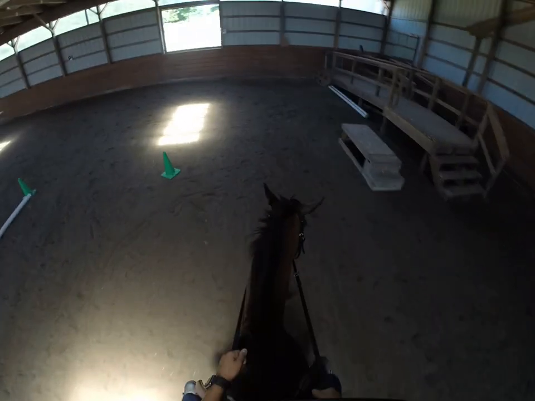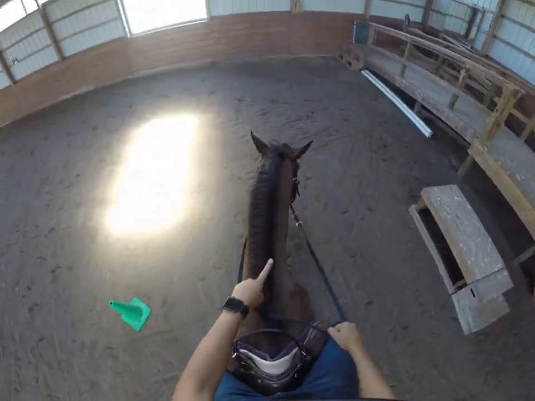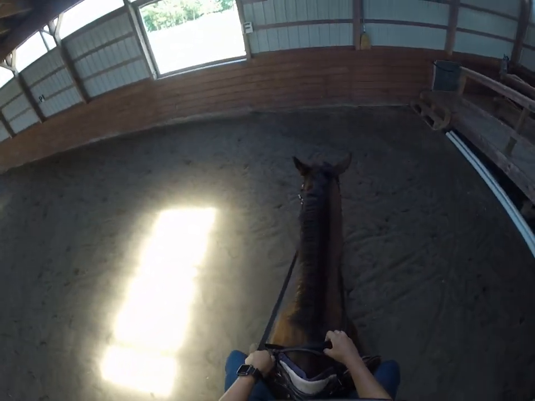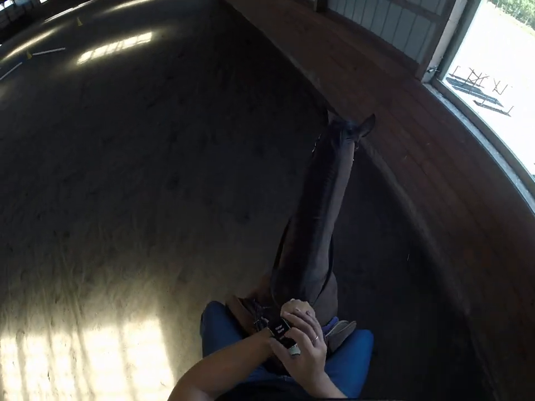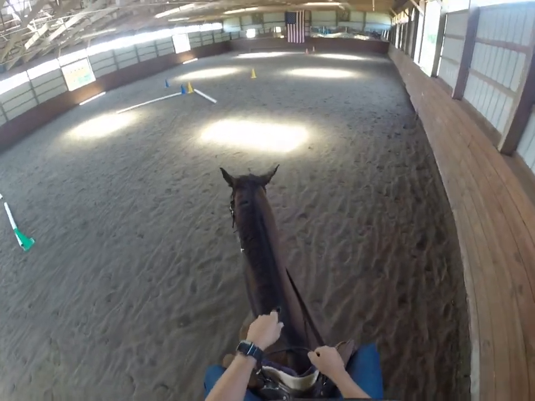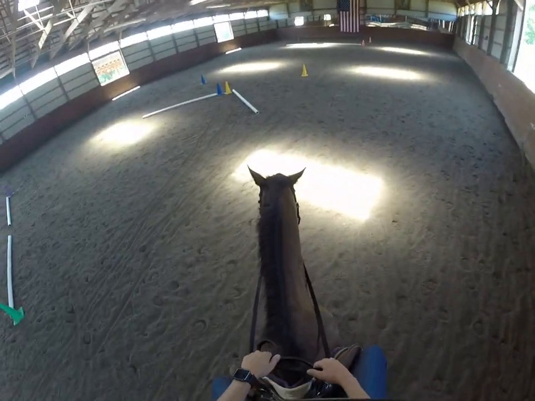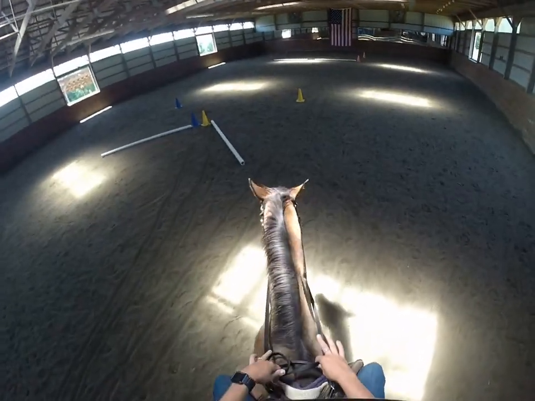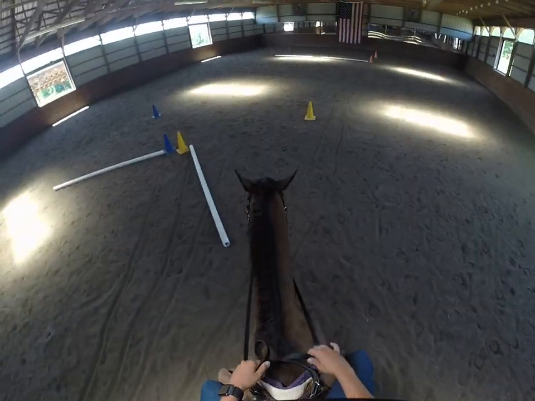So that was Dreamer. Why are you so crooked? See how his nose is pointing all the way over there? He's very crooked. So that was a lot all at once. So we're going to try it again. We're going to do it in the opposite direction. So I'm going to change direction around that yellow cone over there. But that was a lot all at once. So we're going to do it again the other way.